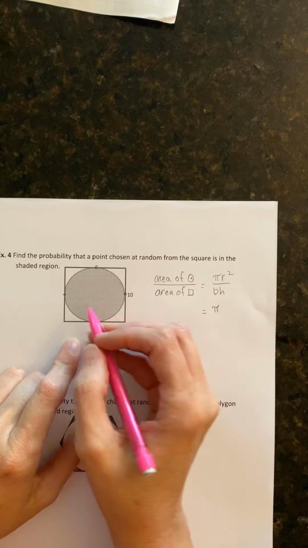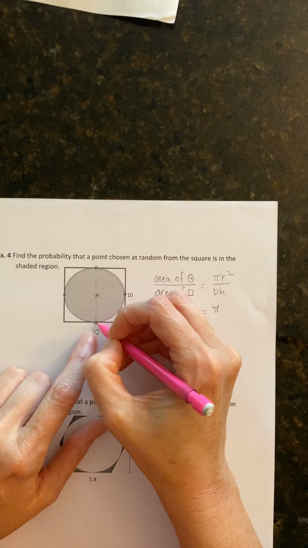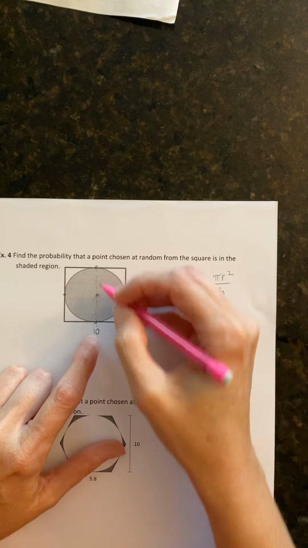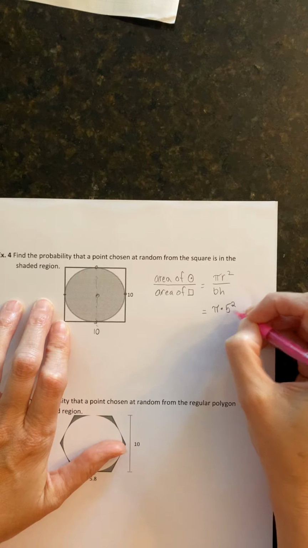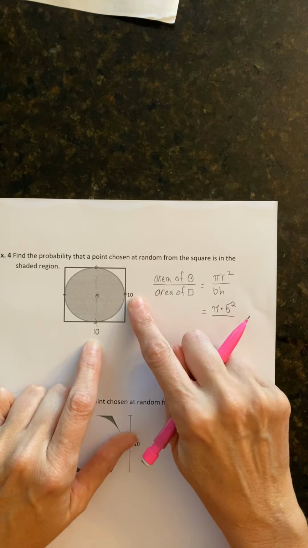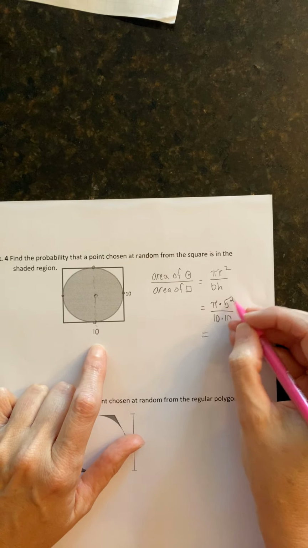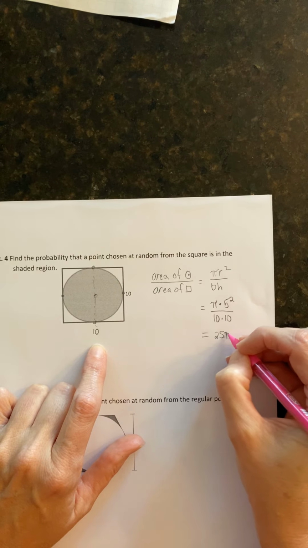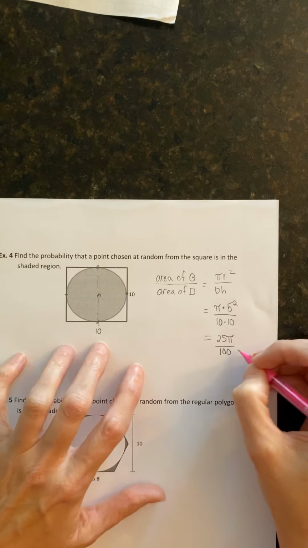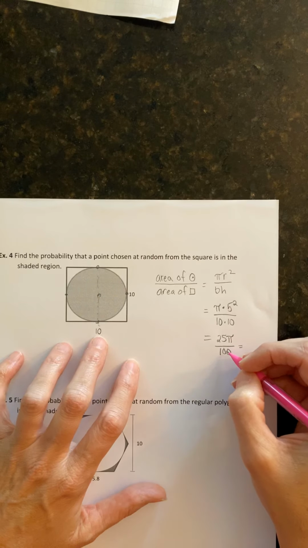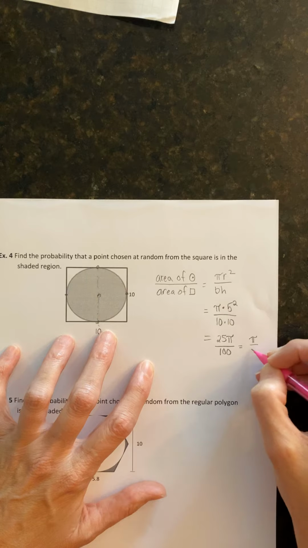All right, if this whole thing is 10, then the radius is 5. So the diameter is 10, the radius is 5. Pi times 5 squared. And then the base times height, 10 times 10, you get 25 pi on the top, and you get 100 on the bottom. And then 25 over 100 reduces, this answer is pi over 4.